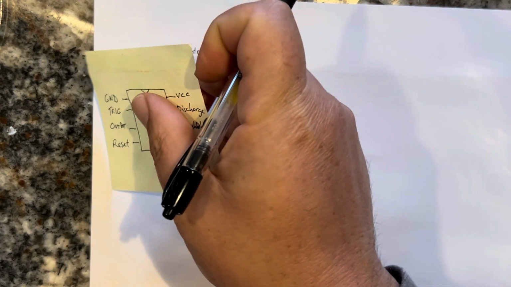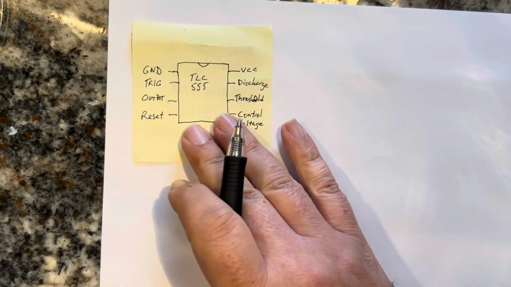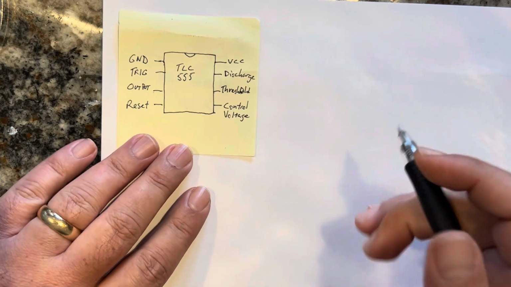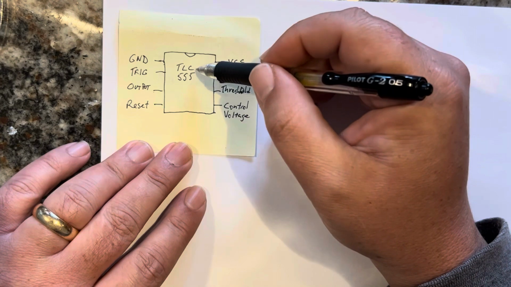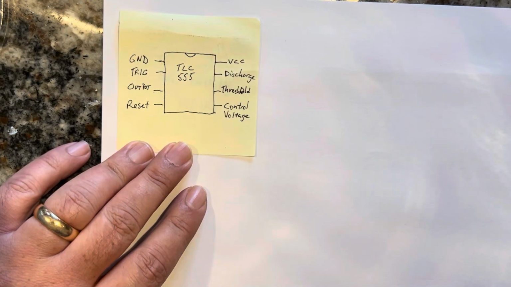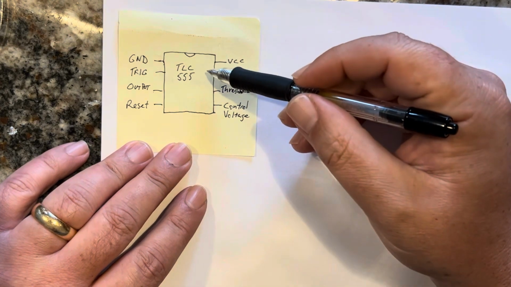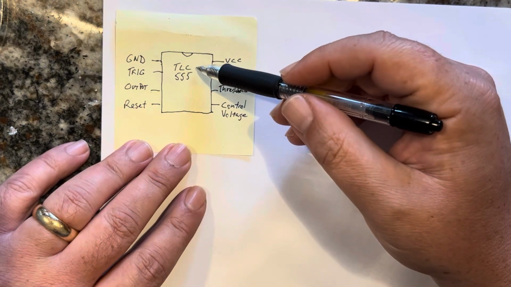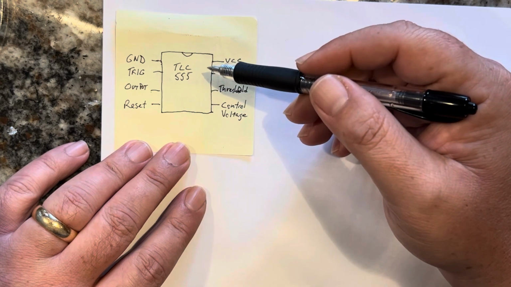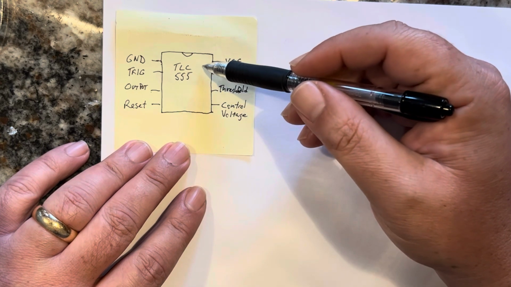For those people who don't know how to use a 555 timer, this is the overall circuit for a 555 timer. Keep in mind, I used a TLC 555 timer, not an NE 555. The NE 555 timer is not so good at generating very rapid pulses.